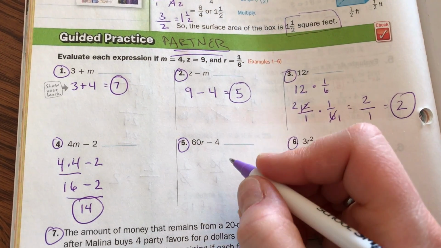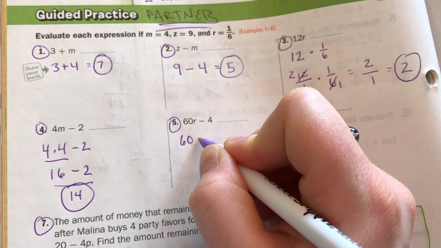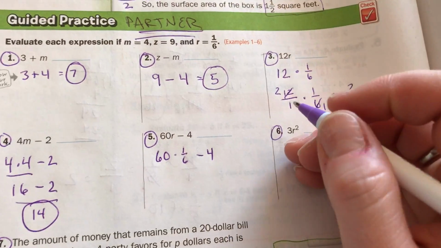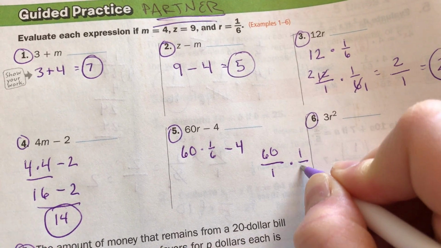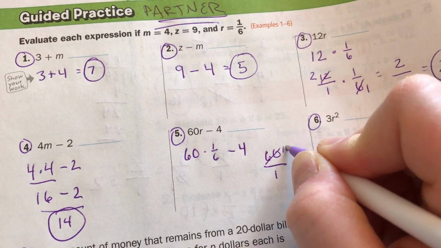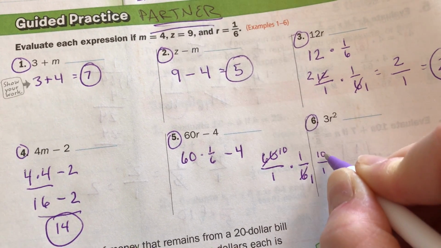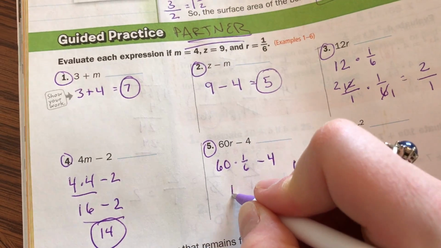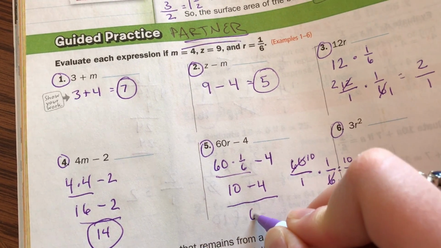What about 60R take away 4? R is 1/6. So 60 times 1/6 take away 4. Let's talk about what 60 times 1/6 would be. 60 over 1 times 1 over 6. We can divide by 6. 60 divided by 6 is 10. So 10 times 1 is 10. 1 times 1 is 1. So 60 times 1/6 is 10. Take away 4. And 10 take away 4 is 6.